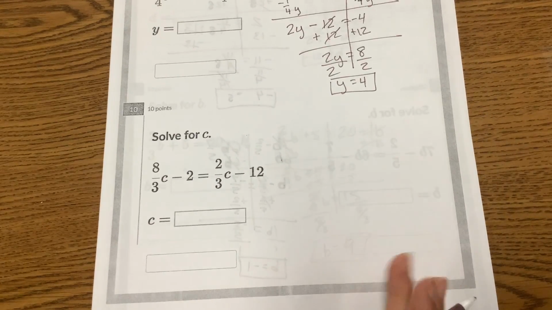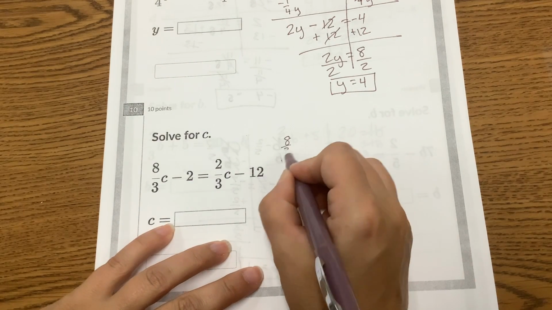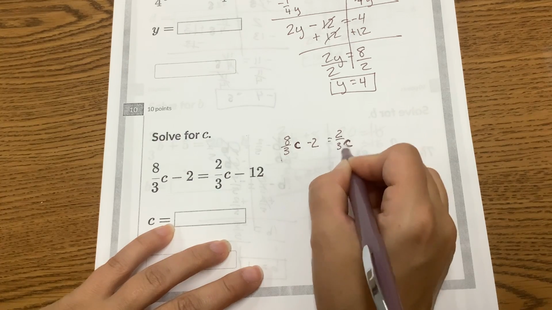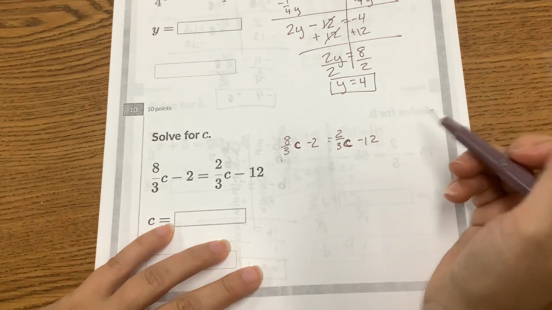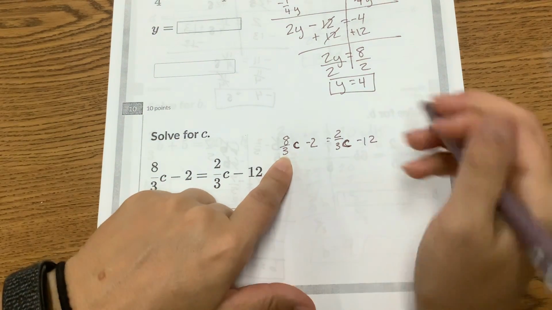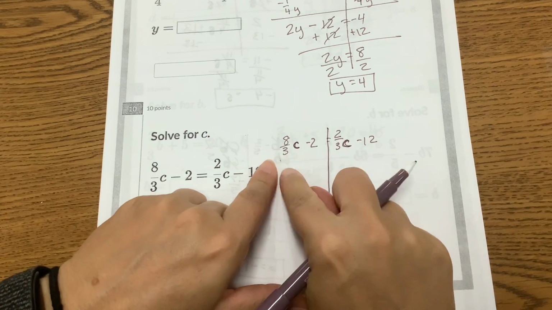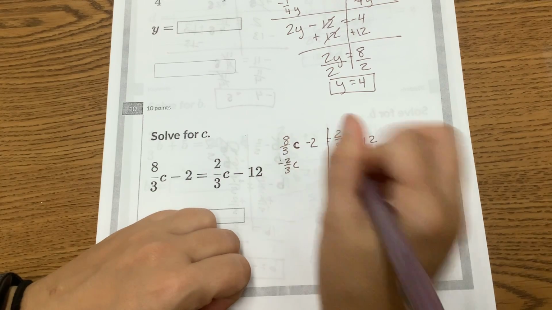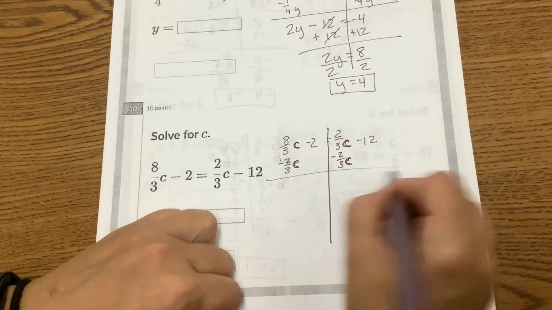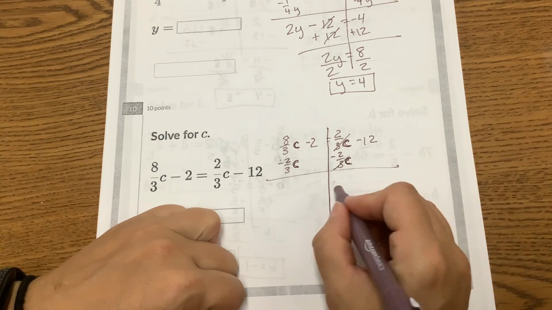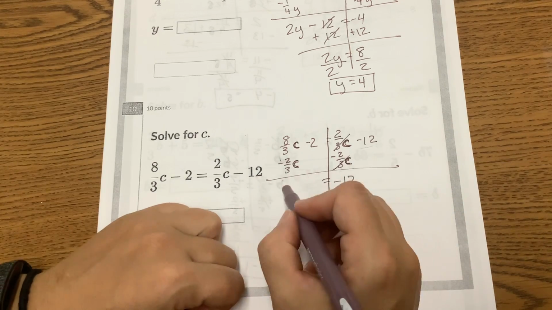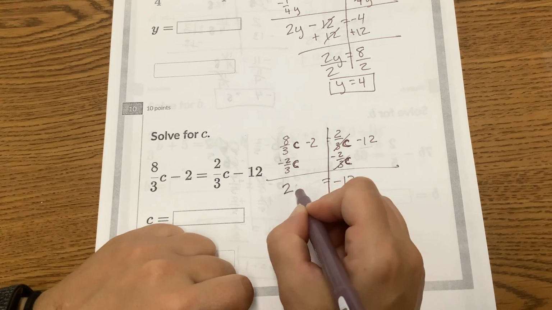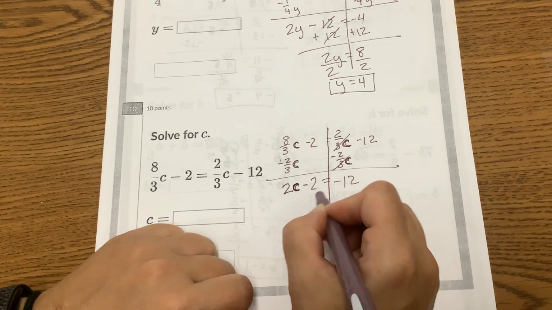And for number 10, we have 8/3 c minus 2 equals 2/3 c minus 12. Here's our variable terms on each side of the equal sign. We're going to move 2/3 over to 8/3. It's positive, so subtract it. These cancel, bring down that whole thing, -12. 8/3 minus 2/3 is 6/3, and 6/3 is 2. So we're going to simplify it to 2 minus 2.